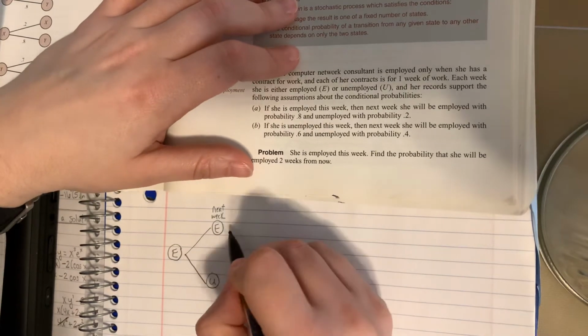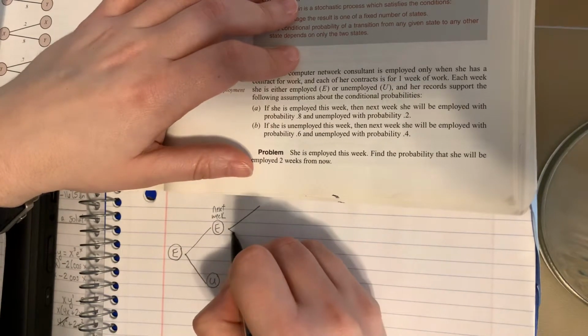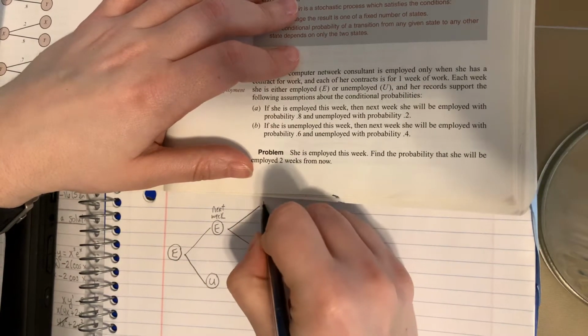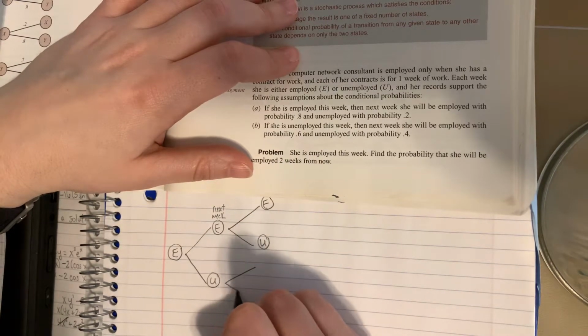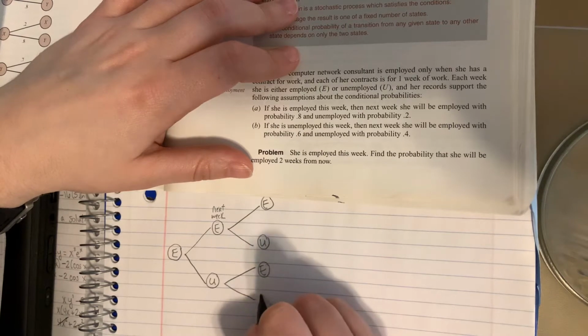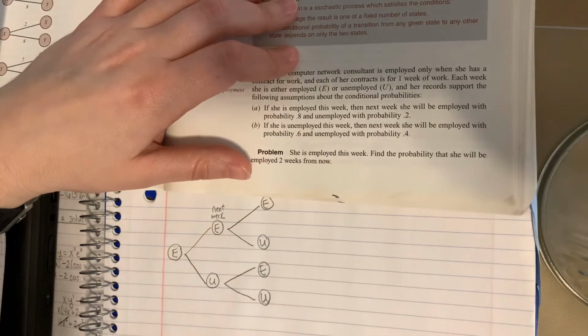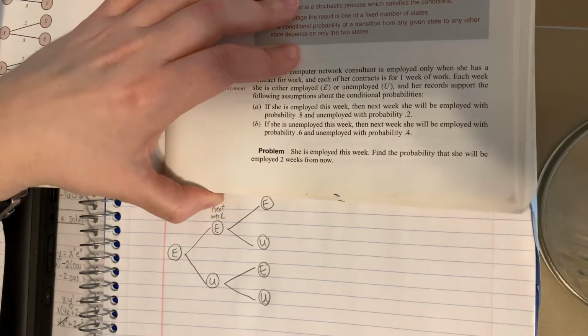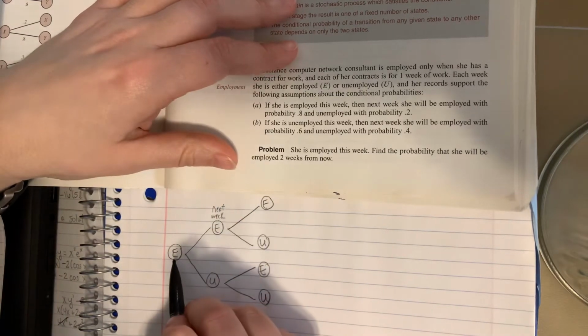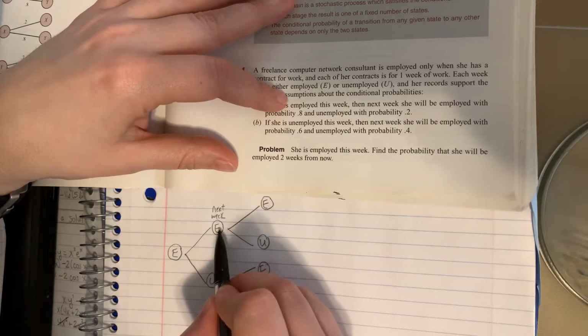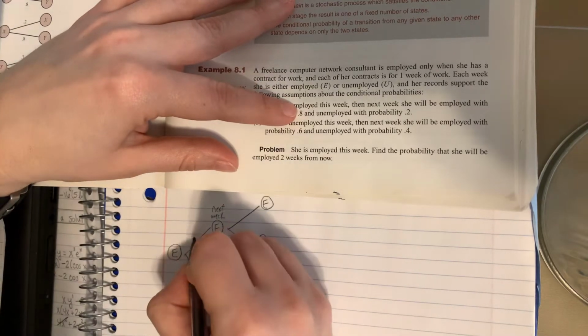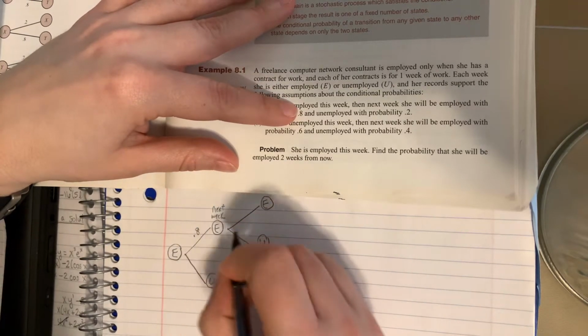From there, she could be employed or unemployed the following week. Okay, so the probabilities of those. They told me that if she is employed this week, then she will be employed next week with a probability of 0.8. So that same thing happens here.